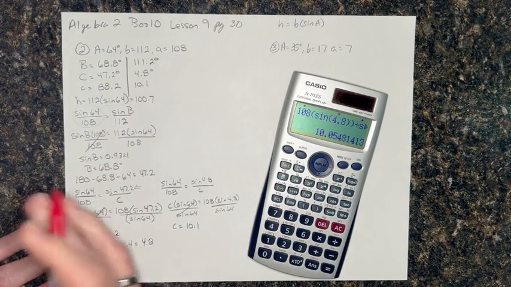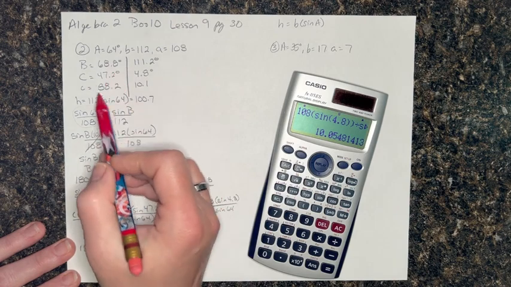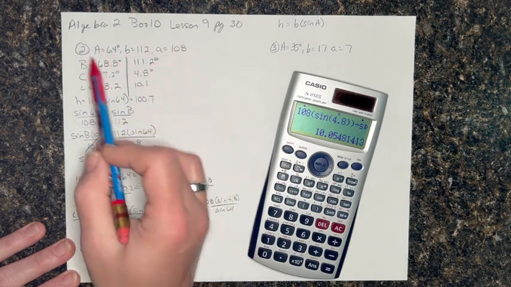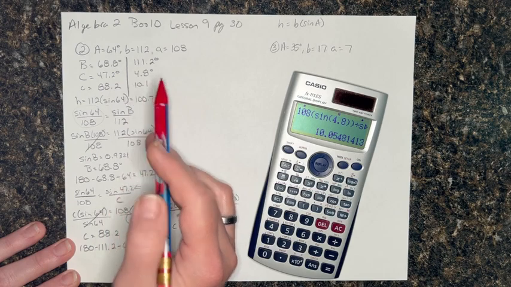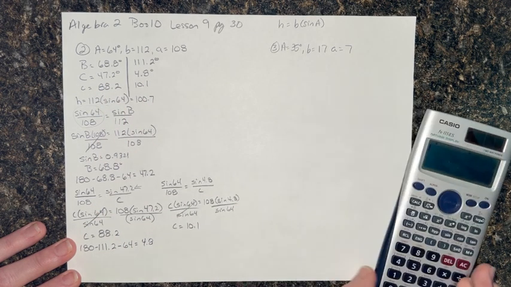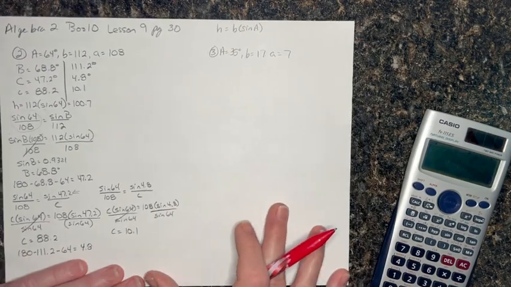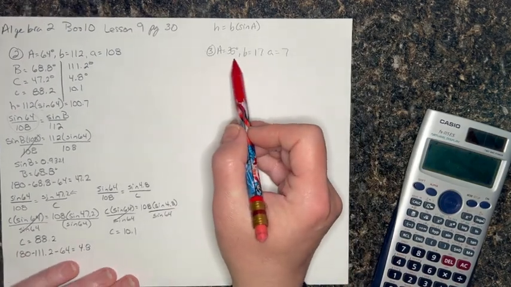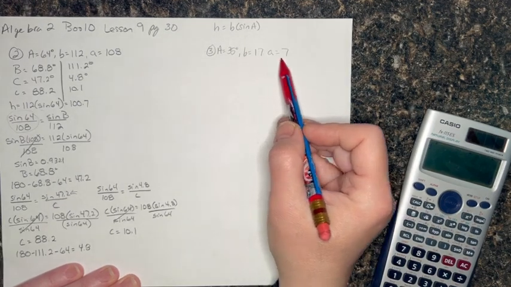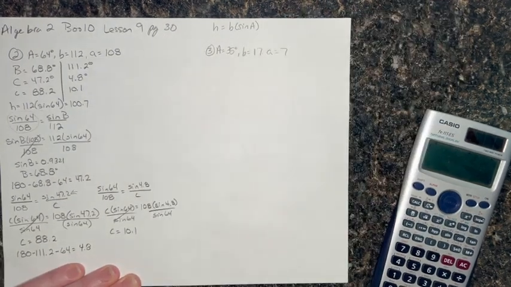So 10.1. Those are the two triangles, one with these measurements, the other with all of those measurements, okay? And that's what we're trying to accomplish here today. So let's take a look at number 3. For number 3, we are given that A is equal to 35 degrees and B is equal to 17. Side A is equal to 7.